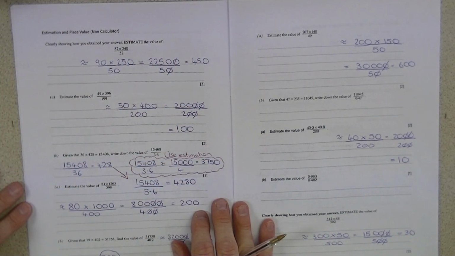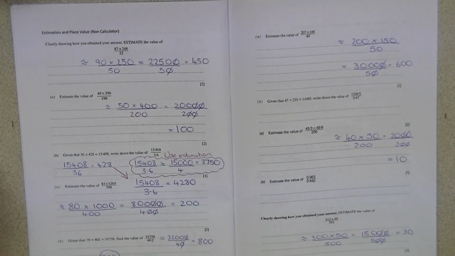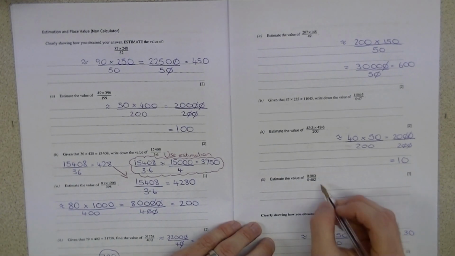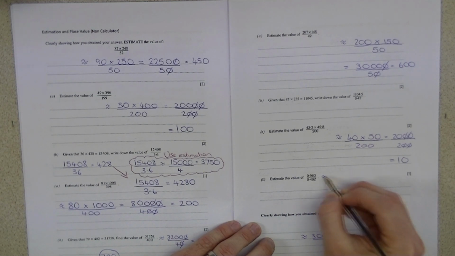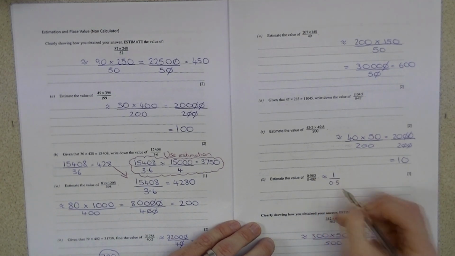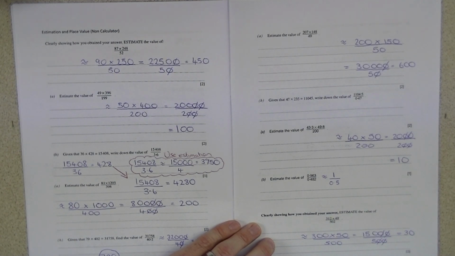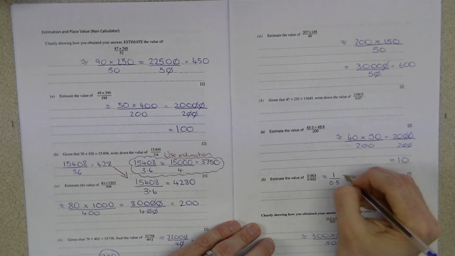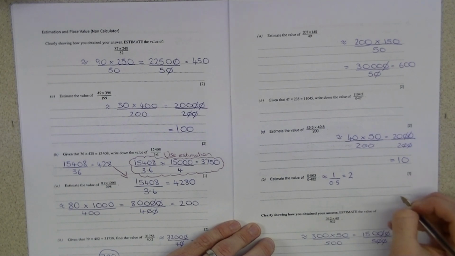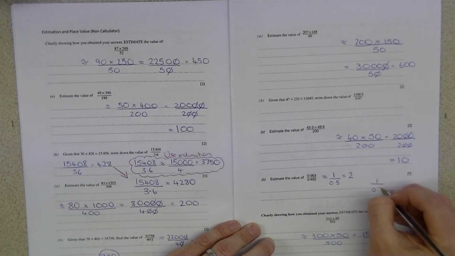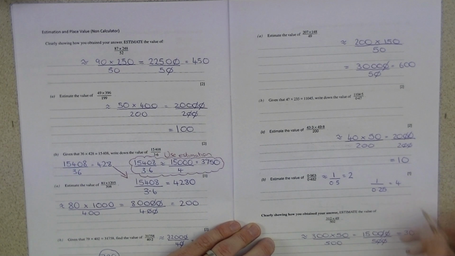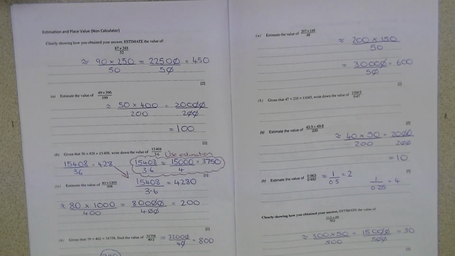Some estimation stuff, okay? Two to pick up on this page. I've probably got about 2 minutes left to cover this booklet, okay? This one, first of all, if I'm estimating this, I thought I'd round that to the 1 and that to 0.5, okay? Be careful. How many times does 0.5 go into 1? The answer's 2, okay? 1 divided by 0.25, just to make sure you're happy, would be 4, because 0.25 goes into 1 4 times, and so on, okay?